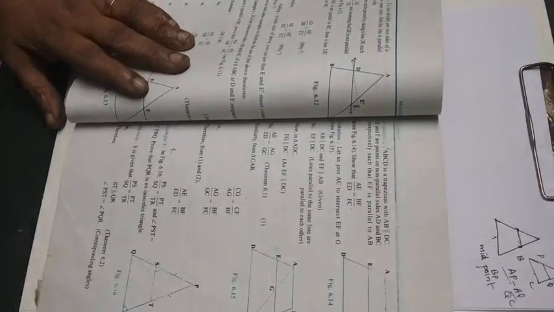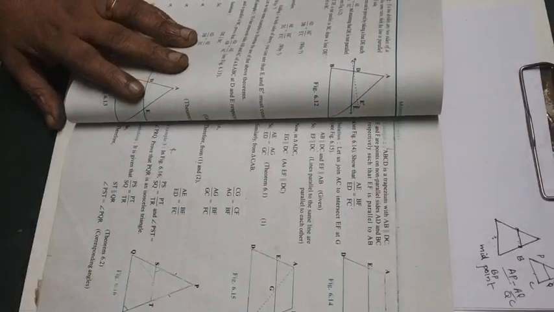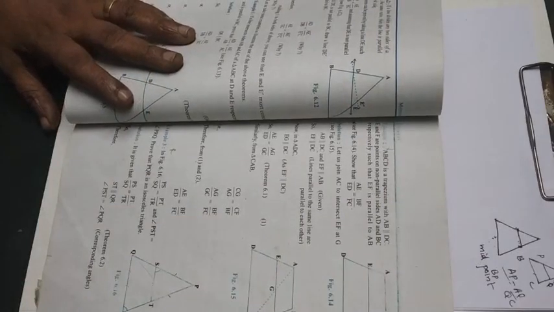The next theorem is the converse, that is, if a line divides any two sides of a triangle in the same ratio, then that line will be parallel to the third side. If suppose a line is there that divides the two sides in some ratio, that PQ will be parallel to BC. That is what the theorem says.